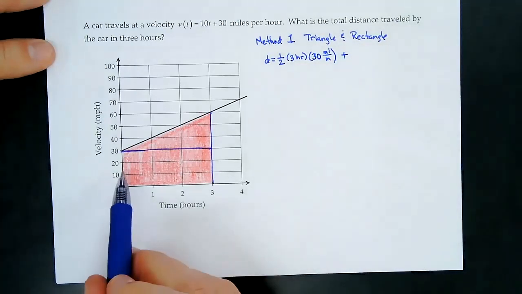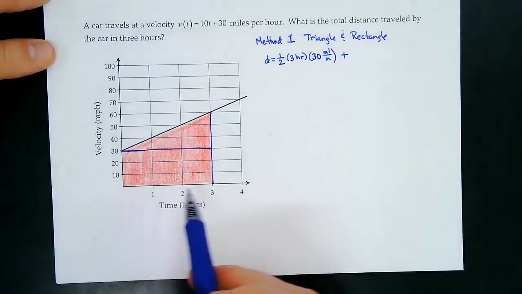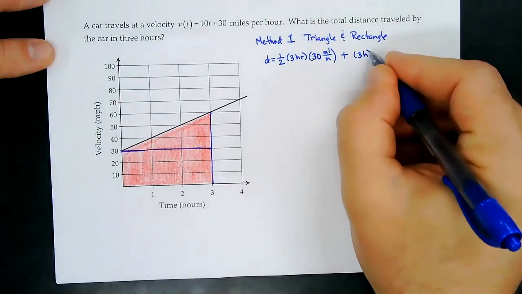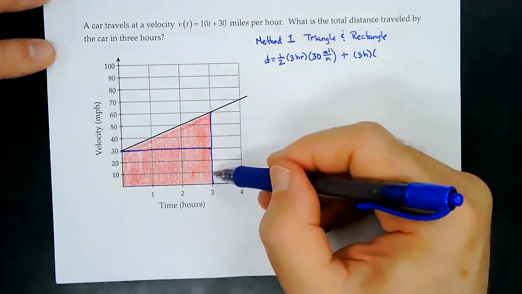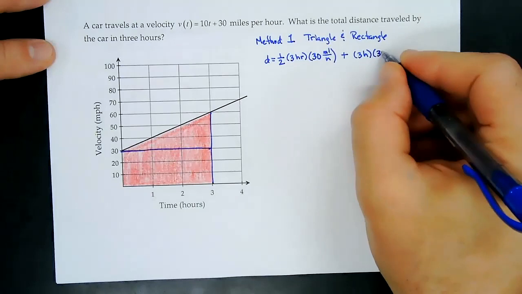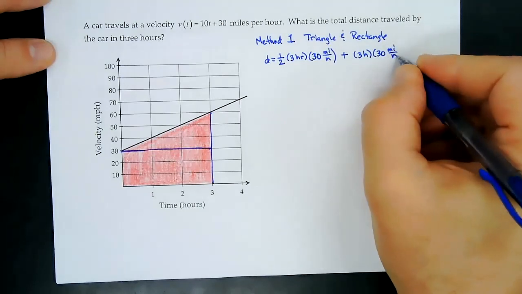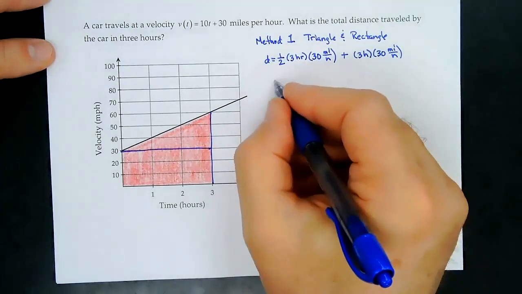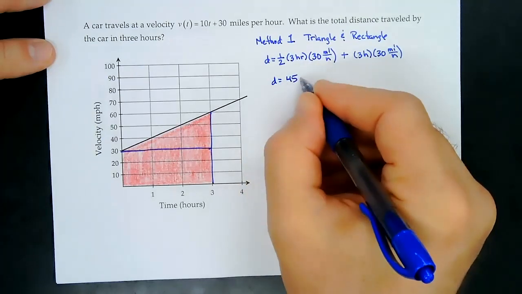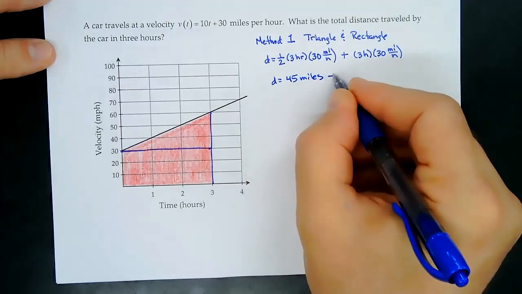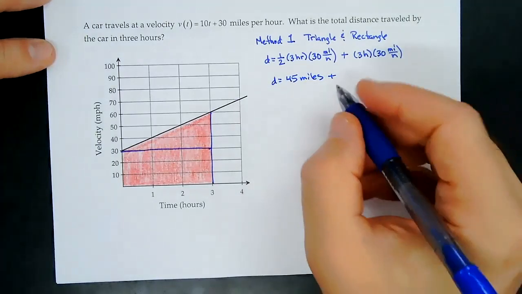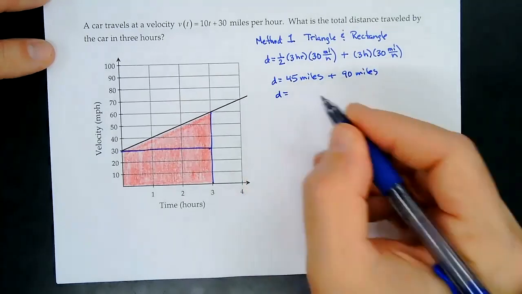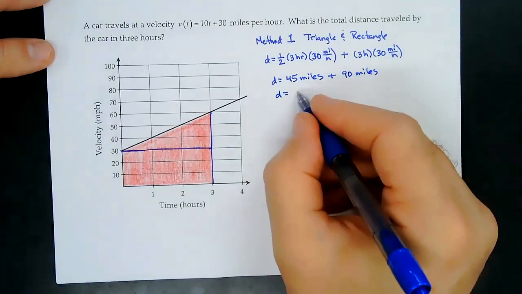And to that shaded region, we're going to add this rectangle right here. So this rectangle would have a base of 3 hours still, times the height, which is 10, 20, it'd be 30 miles per hour also. Okay, so this becomes 45 miles, plus 3 times 30, which would be 90. So this would be 90 miles. From this, we could tell that the distance that the car traveled would be 135 miles.